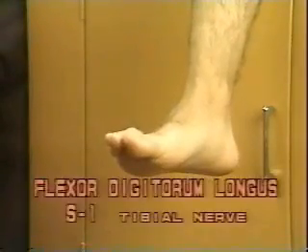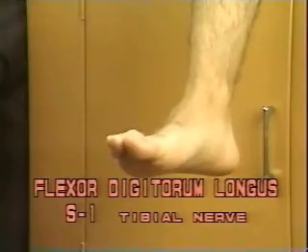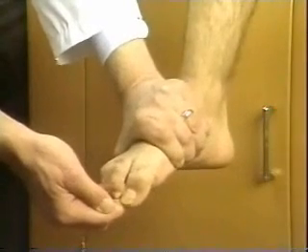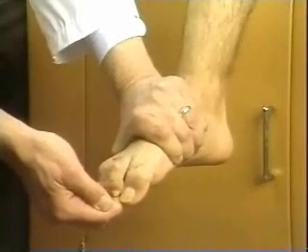Flexor digitorum longus, S1, tibial nerve. Instruct the patient to plantar flex the lesser toes and attempt to extend the lesser toes, which should not be possible in the normal patient.